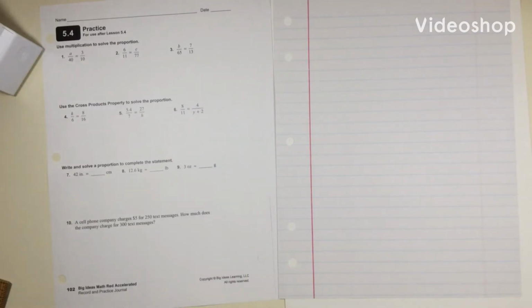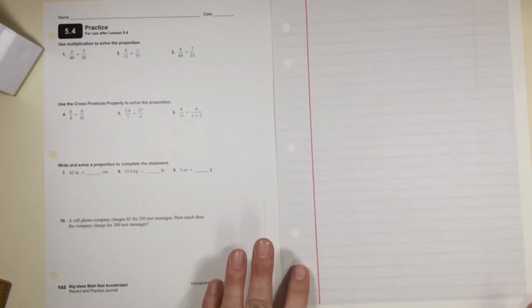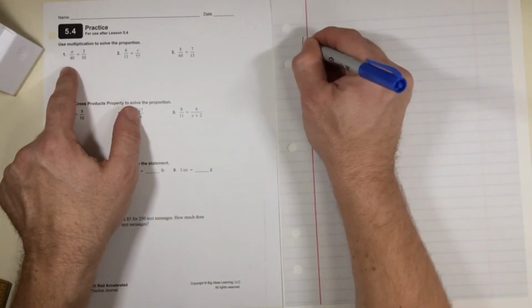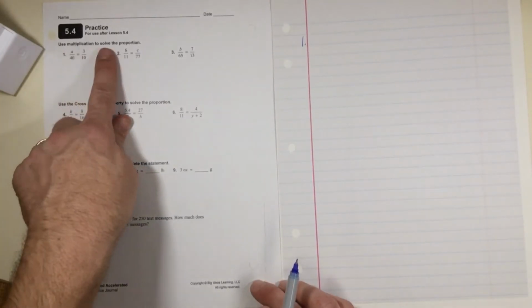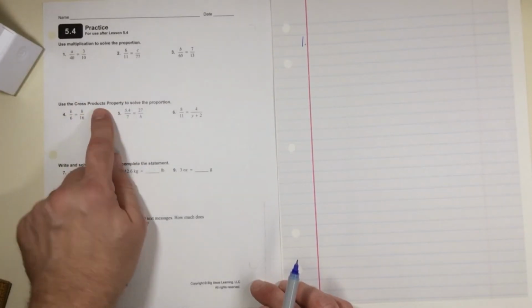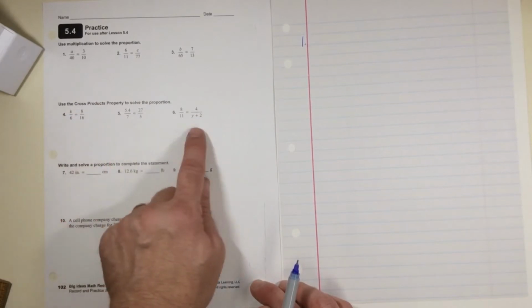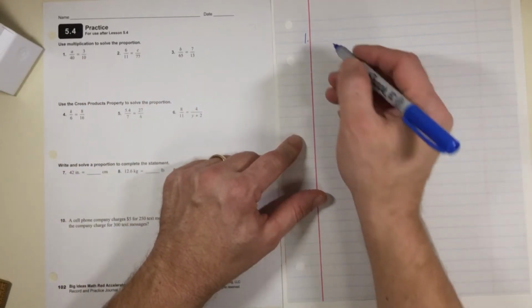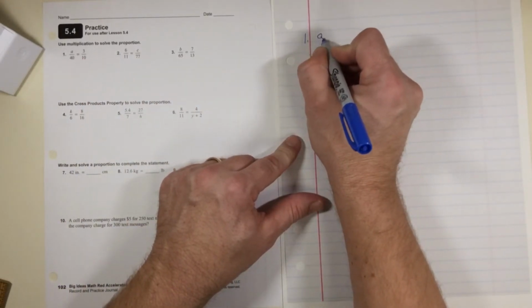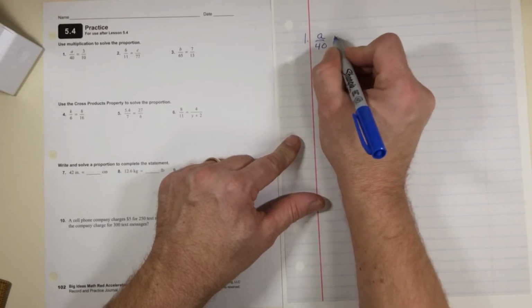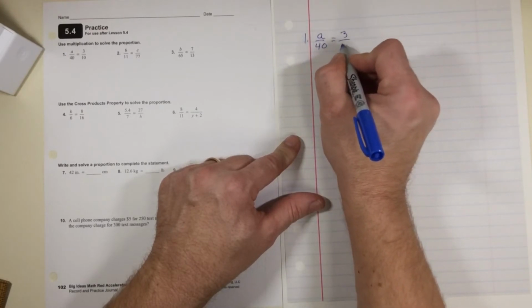Okay, this is journal page 102, lesson 5.4, where we are solving proportions. Number 1. Now I know it says use multiplication to solve here and use cross products to solve here, but really whichever method you are most comfortable with, use that to solve any of them. So we have a over 40 equals 3 over 10.